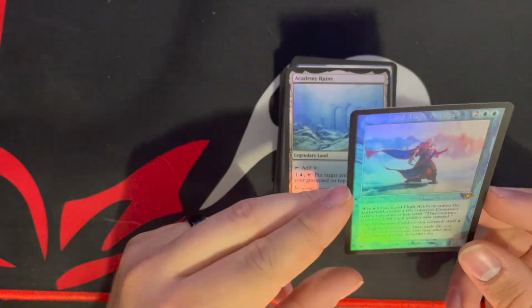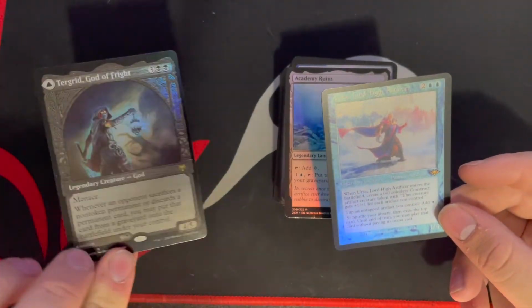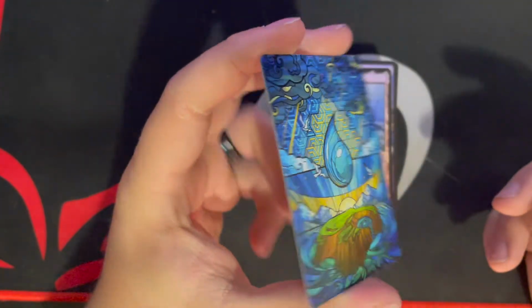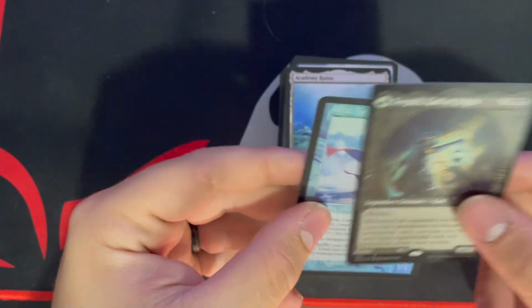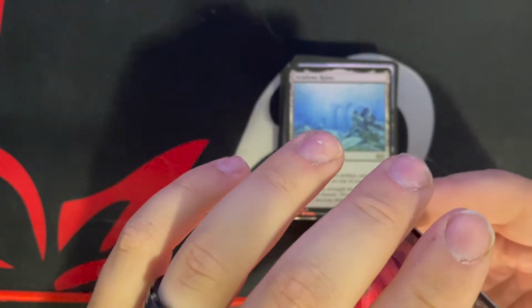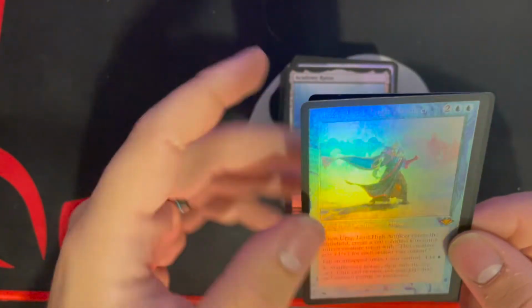And man, I just can't get over it. If you compare it to a regular Magic card, I got Tergrid, got a Fright over here. They line up perfectly. You can't even tell the difference in size, which is amazing.